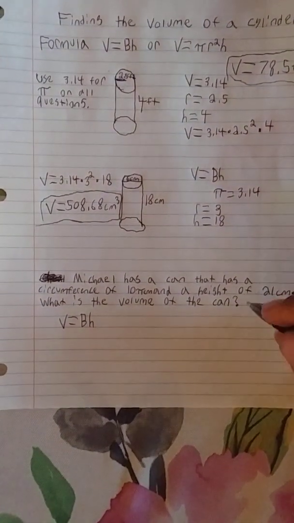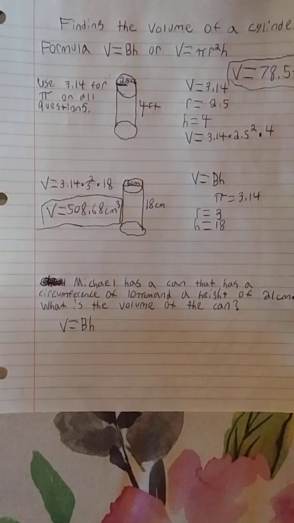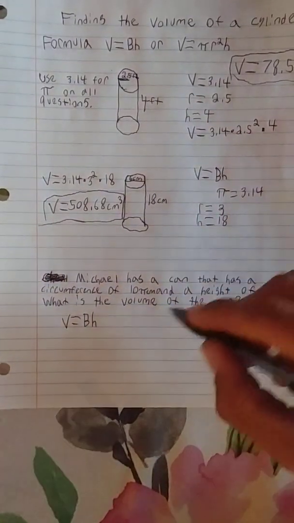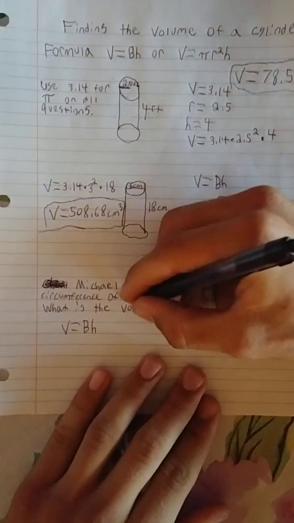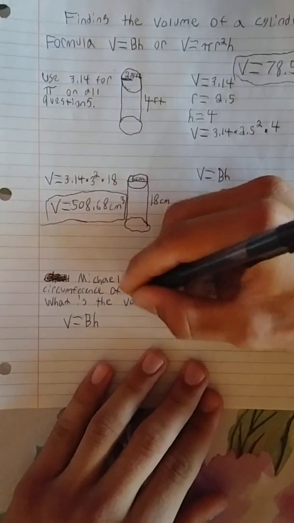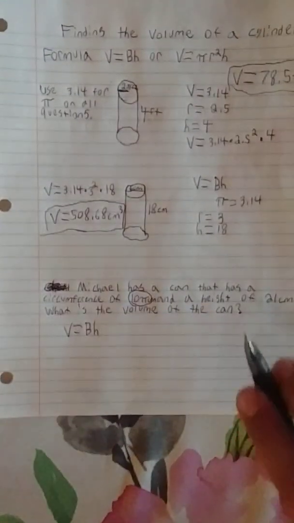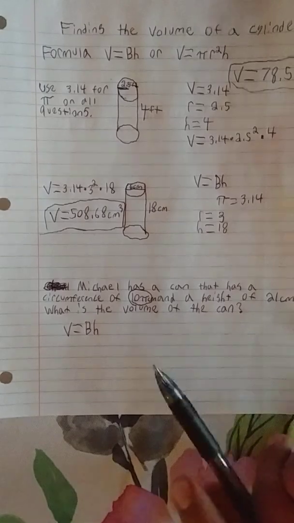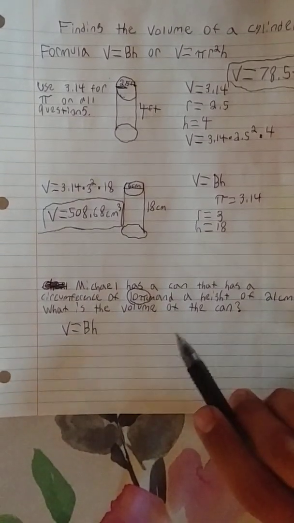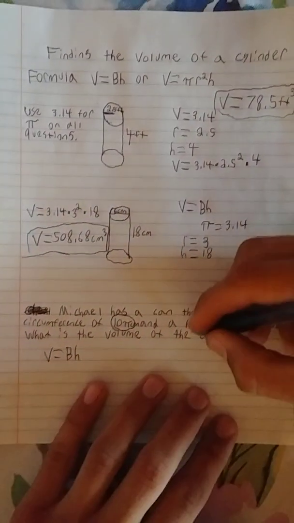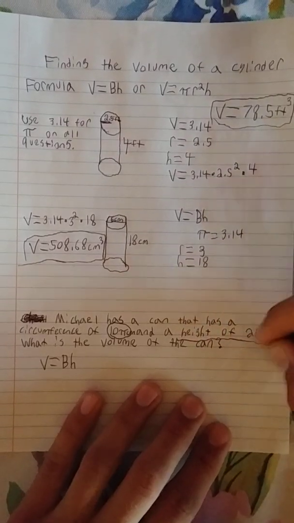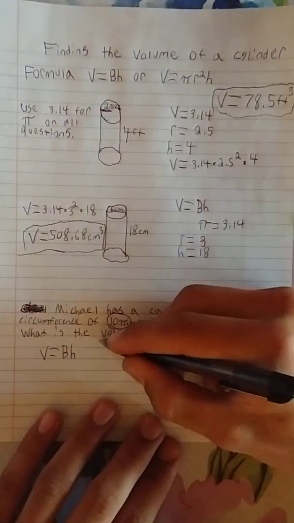So now we're going to go back and analyze the question. He has a can that has a circumference of 10 pi. So we're going to go ahead and circle 10 pi, or underline, or whatever works for you. Highlight, because you will be provided with a highlighter on the test. And a height of 21 centimeters. And we're looking for volume.